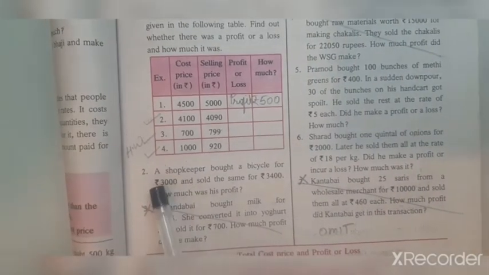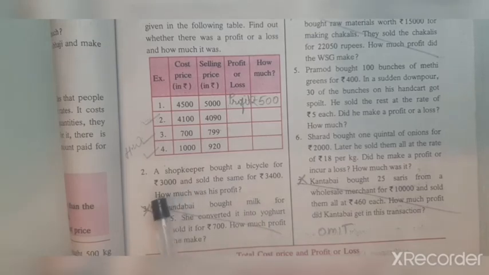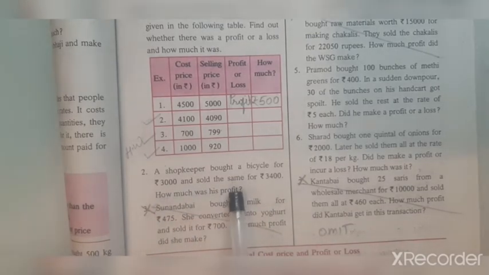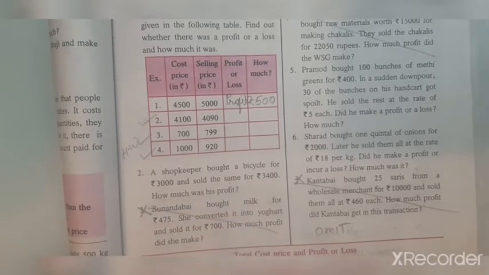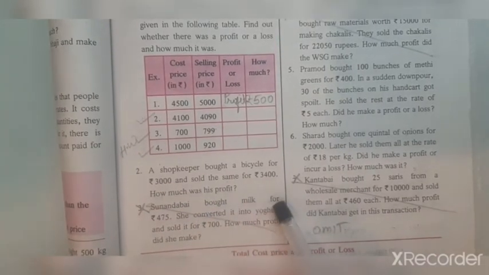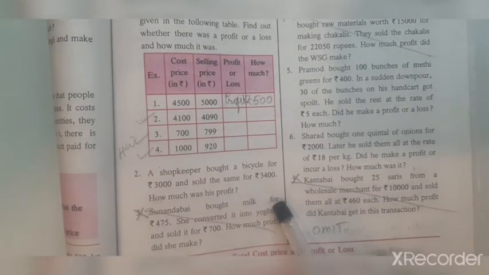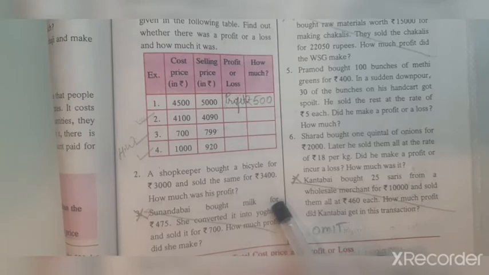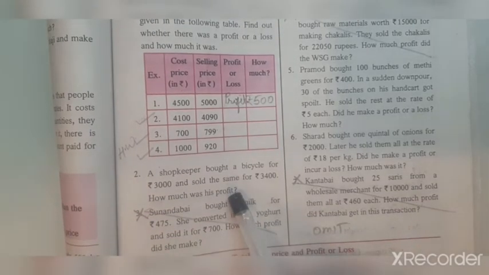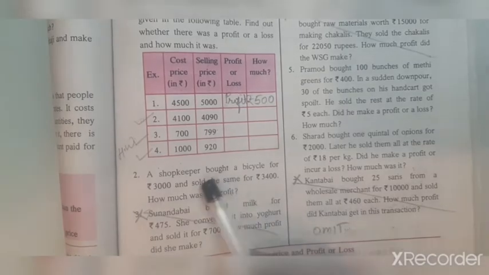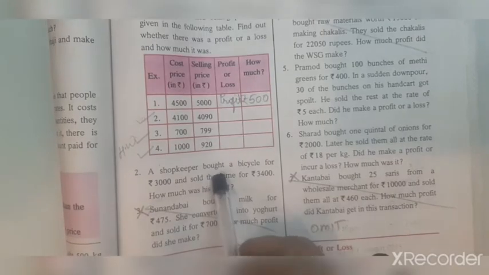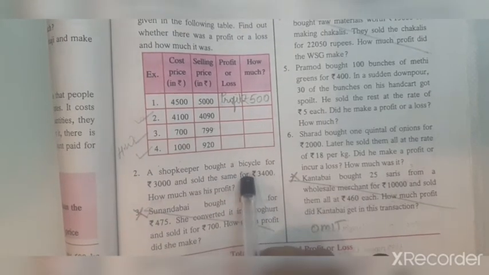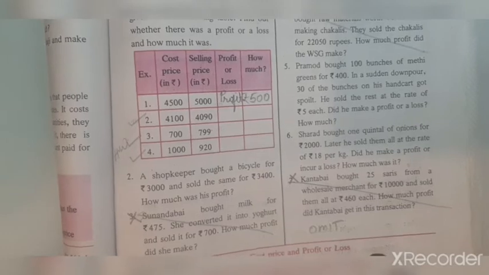Now the second sum: a shopkeeper bought a bicycle for rupees 3,000 and sold the same for rupees 3,400. How much was his profit? Already it is mentioned that it is a profit, because the cost price is 3,000 for the bought bicycle, and sold means the selling price. In word problems, it is not necessary that you will get the words cost price or selling price, but you should understand the meaning of that statement.